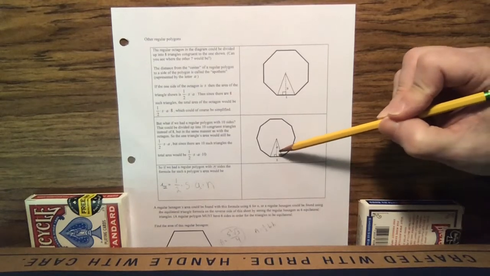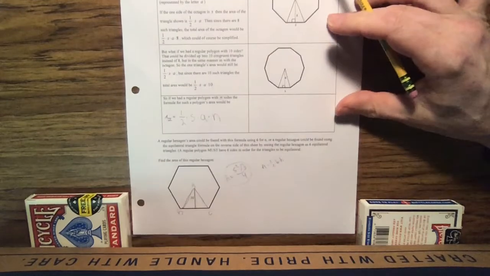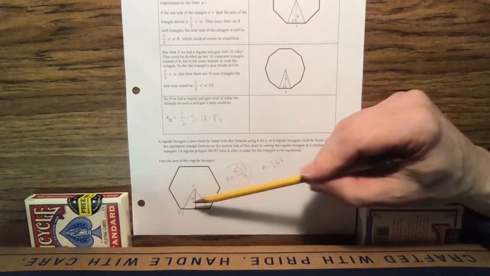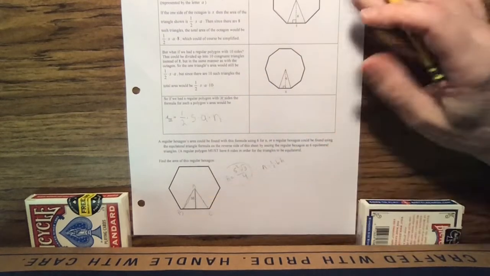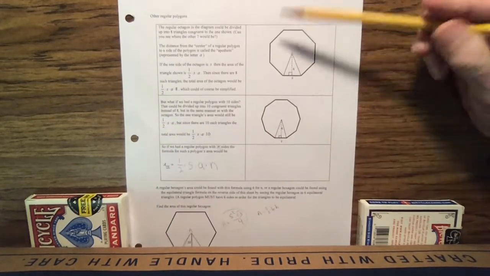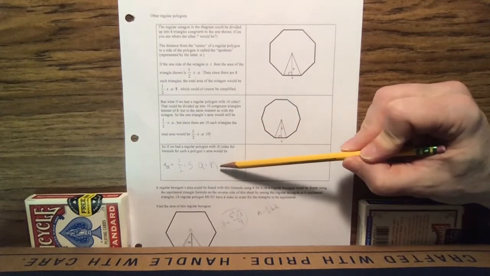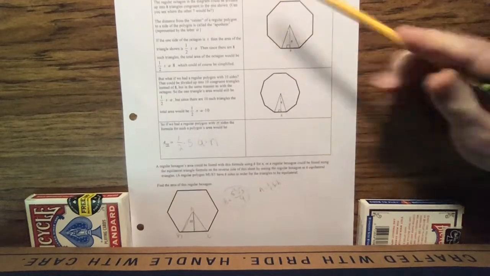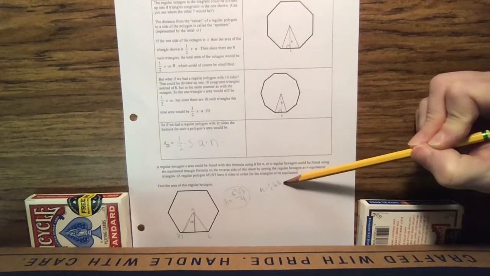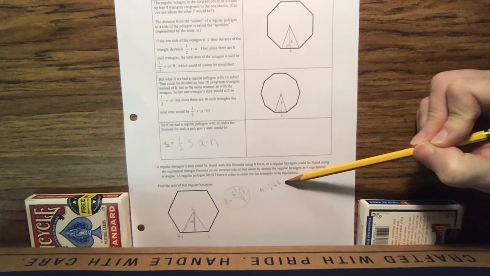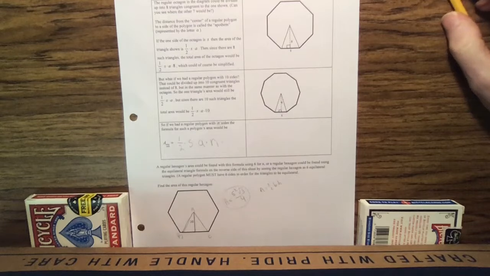They are not equilateral triangles either. Only in the hexagon, when you carve it into 6 triangles, do you get equilateral triangles. So with other regular polygons other than hexagons, you pretty much have to use this formula. Or at the very least, this formula to find the area of a single triangle. And then you've got to remember, I got to multiply that by the number of triangles that there are.